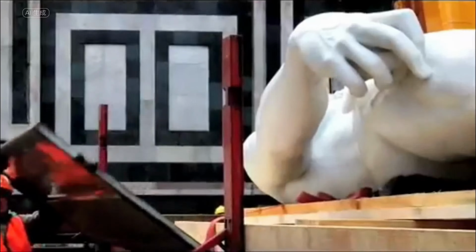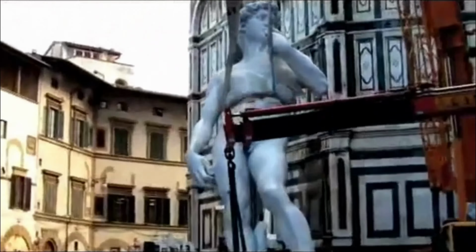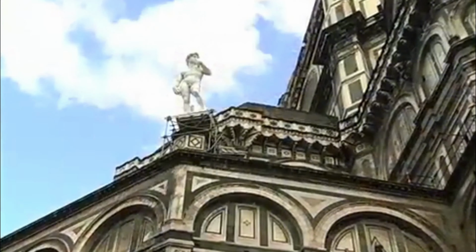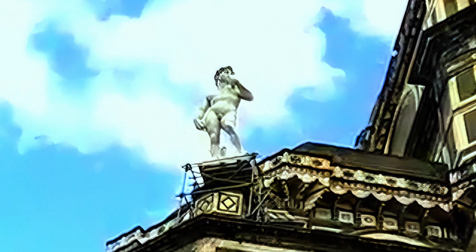In 2010, a fiberglass replica was temporarily placed in David's originally intended location, clearly demonstrating that when viewed from below, David's proportions appear perfectly balanced.